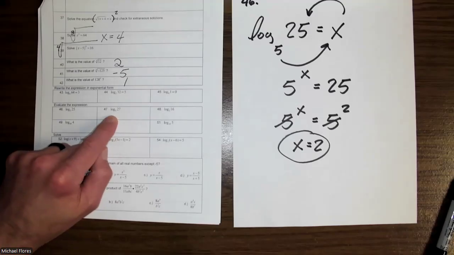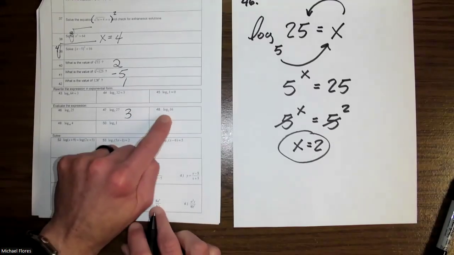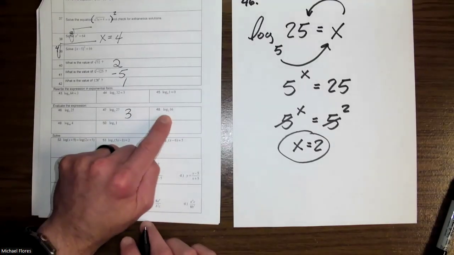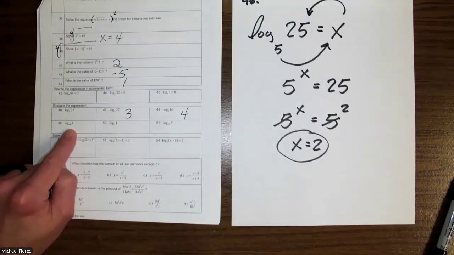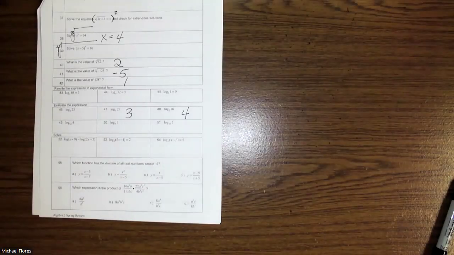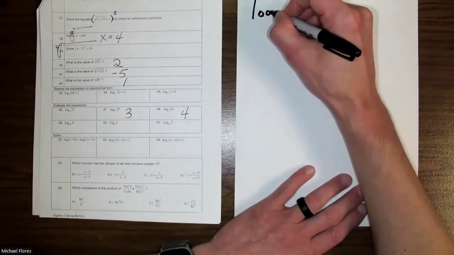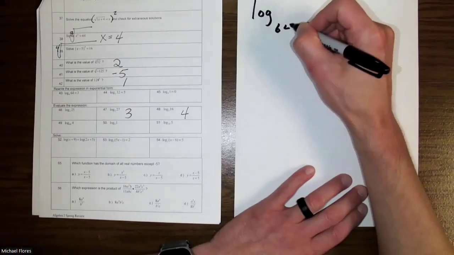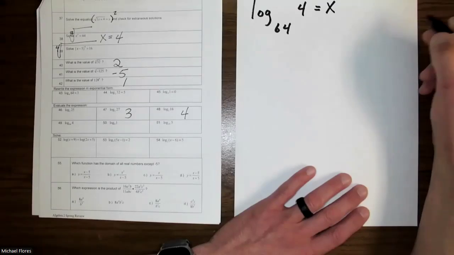47. 3 to what power is 27? Well, that's the third power. Log base 2 of 16. 2 to what power is 16? That's going to be the fourth power. 49. This would be a good one for us to do algebraically. Okay, so for 49, we're doing log base 64 of 4 equals what? What does it equal? Let's see.